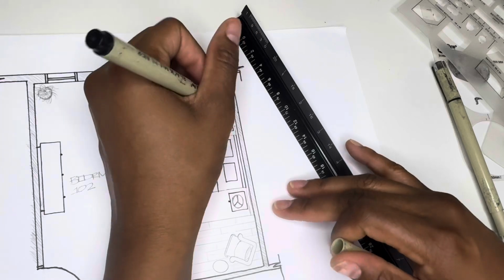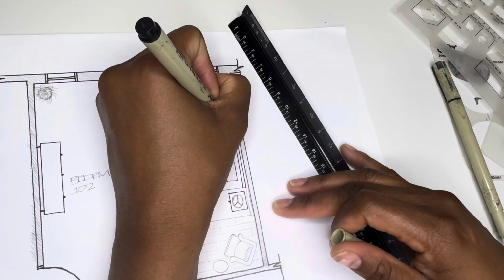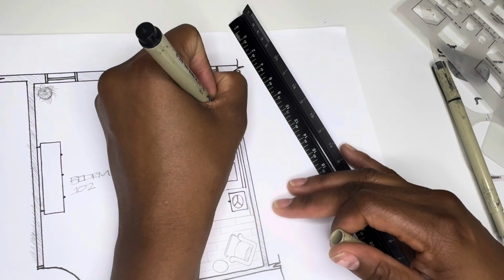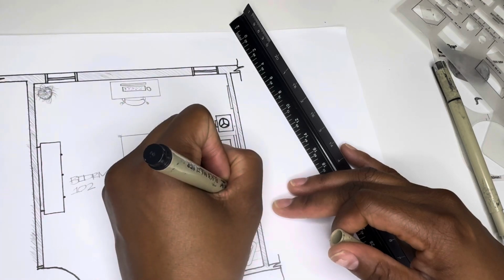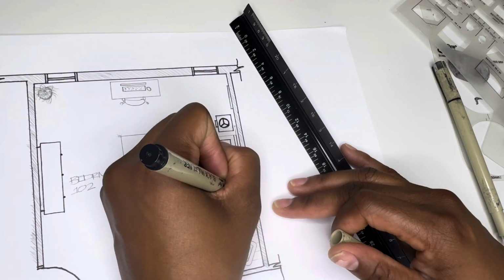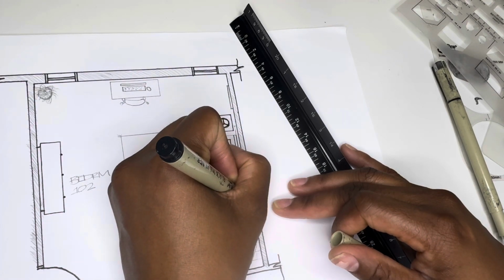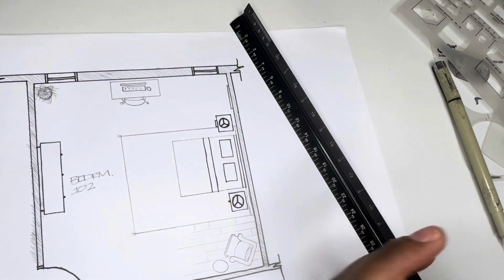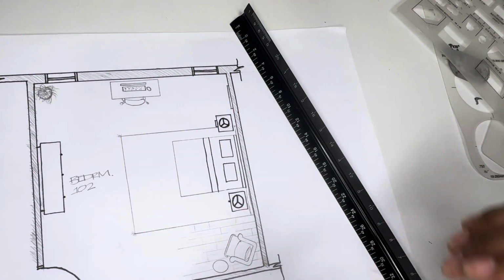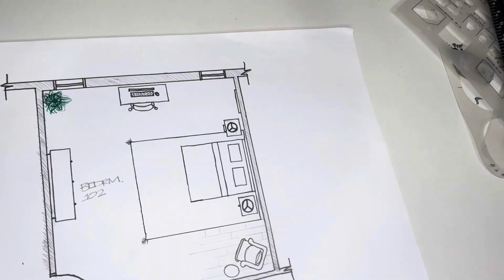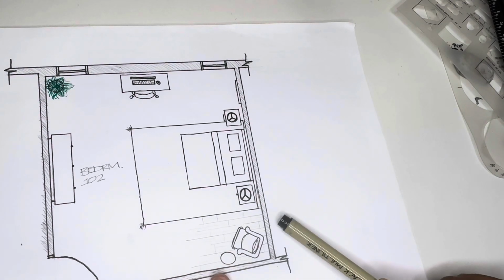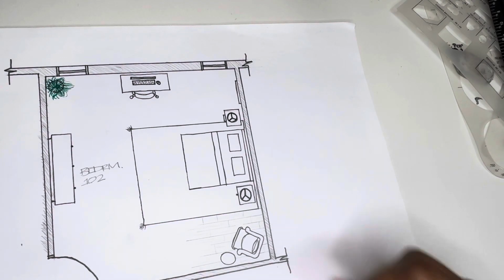Now for the lamps, I am going to draw them with a 9 because they should be thicker anyway. Their line weight should be much thicker than the nightstands because they would show first on a floor plan because it's taller. Alright, so now that I'm done inking, I'm going to poche with the black ink again, and then we'll be done.